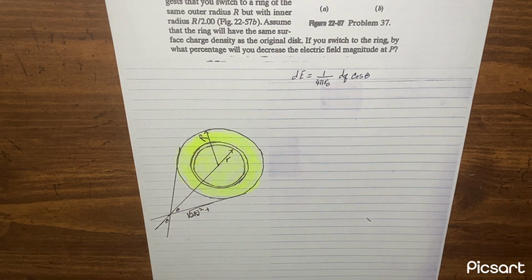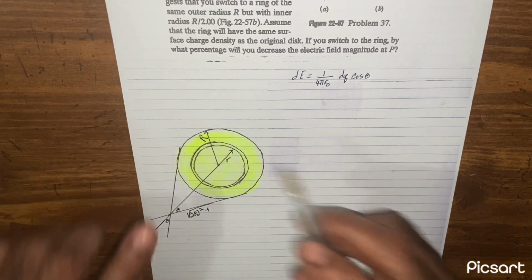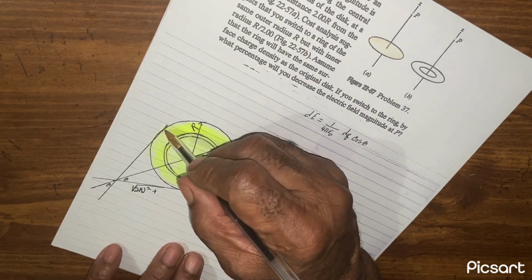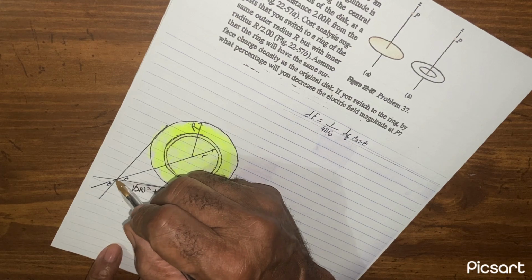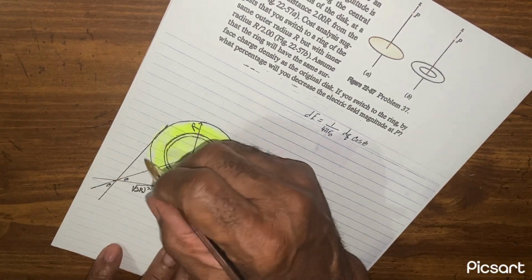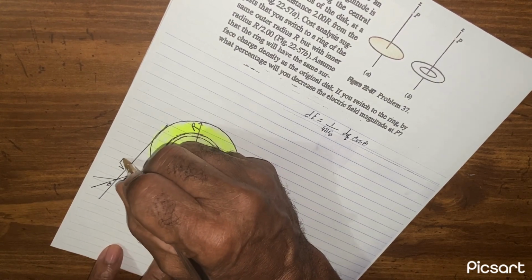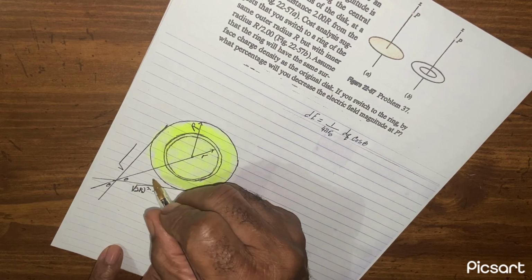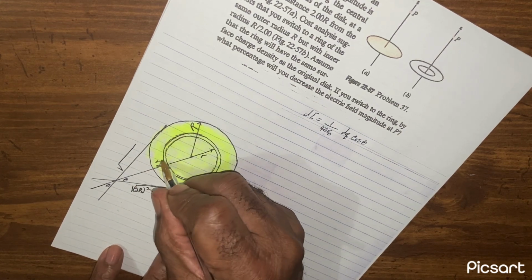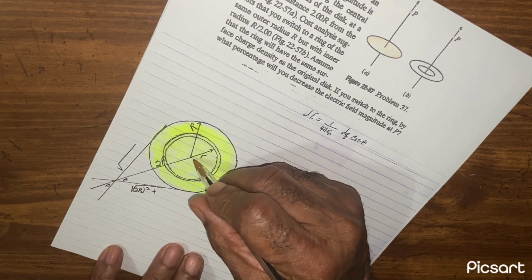And if we're all the way at the edge, we would have from here to here a charge, and that will be dE, but the distance, this is 2r. They gave us 2r for this to the point P, and they gave us r.